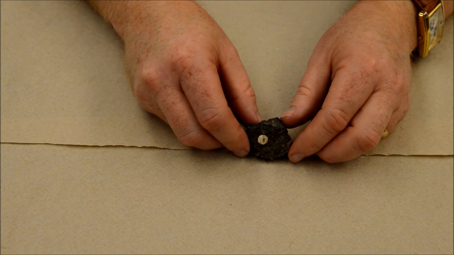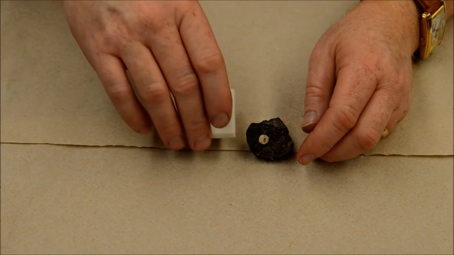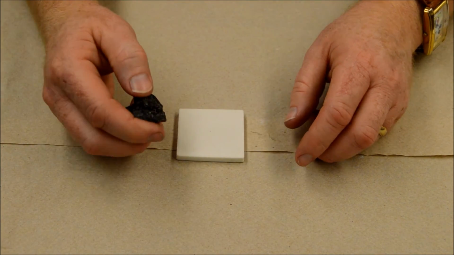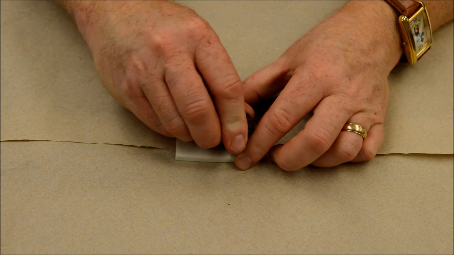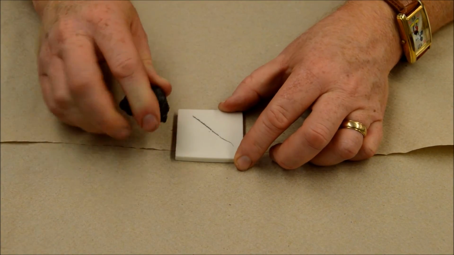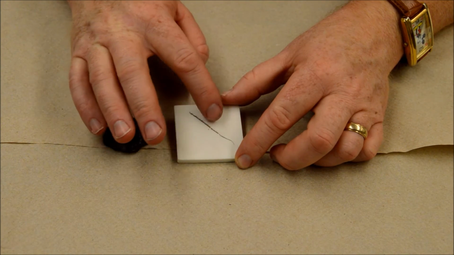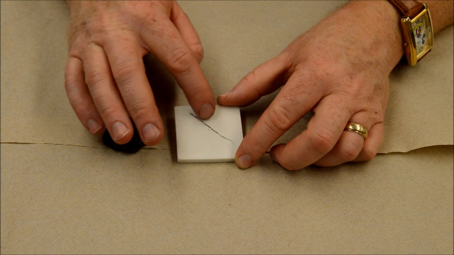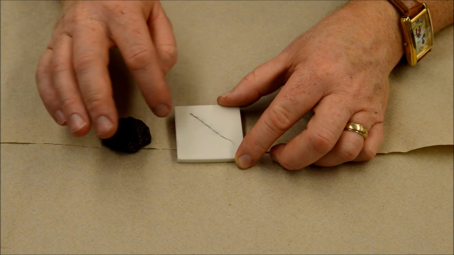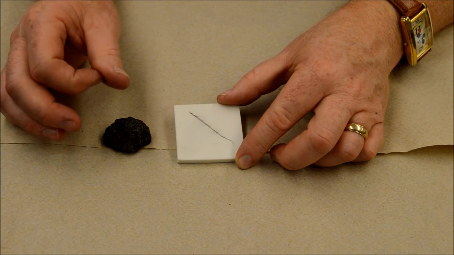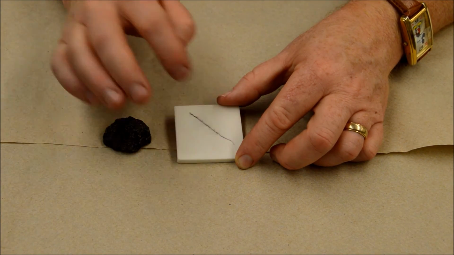On your streak, since this is a pretty dark mineral, I'm going to start with a light streak plate, and we're going to give it a good scratch. Great. My streak looks a little bit gray, a little bit black. I can rub it with my finger there. That looks a whole lot like a pencil. So I would say a good grayish black streak.